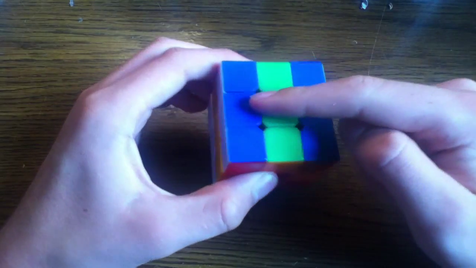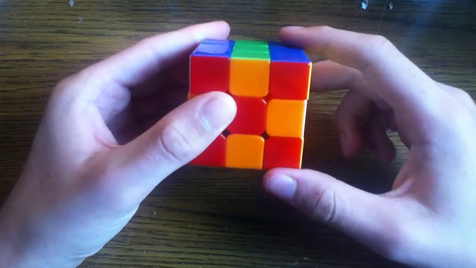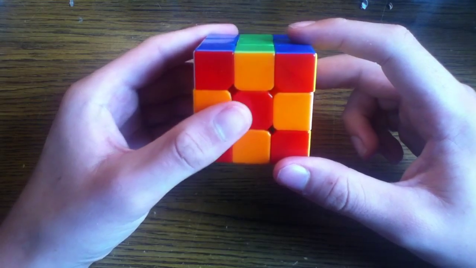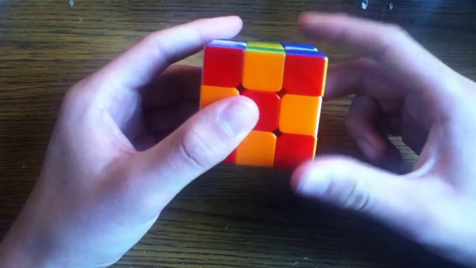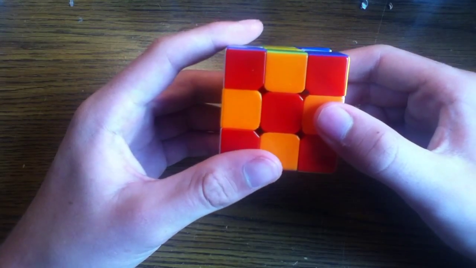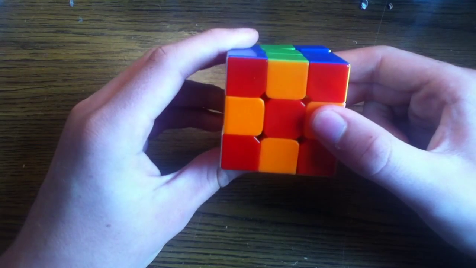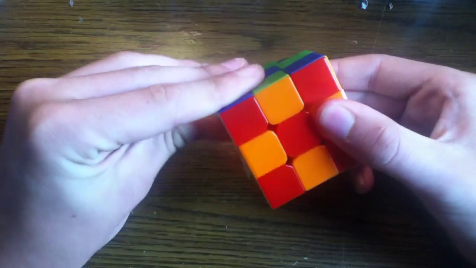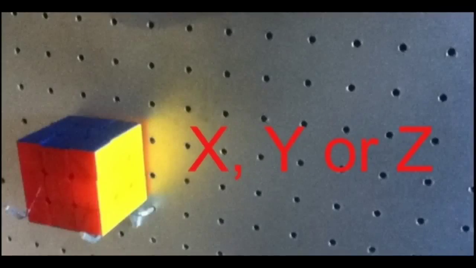S represents the standing slice. I don't know why it represents that, but that is the slice going around the cube like that. If an algorithm asks you to make an S turn, turn that slice clockwise. If it asks you to make an S inverse turn, turn that slice counterclockwise. And if it asks you to make an S2 turn, turn that whole slice 180 degrees. And what do you know? You got this cool design that you just made.